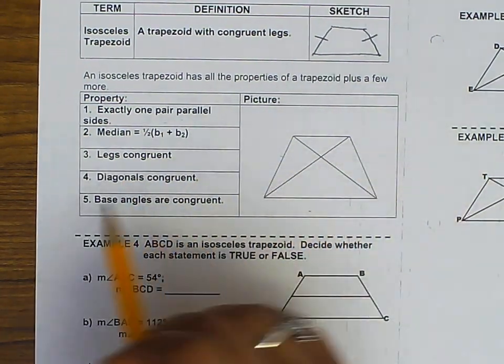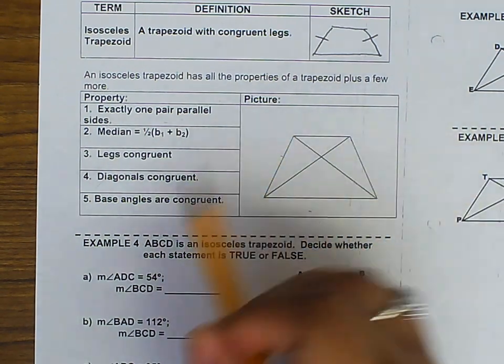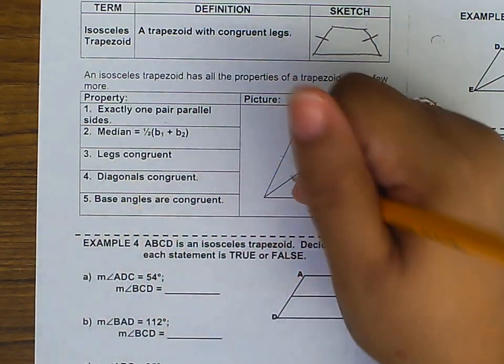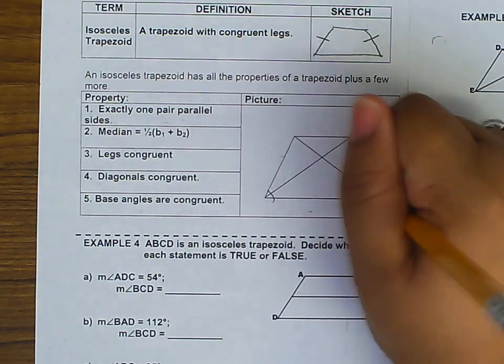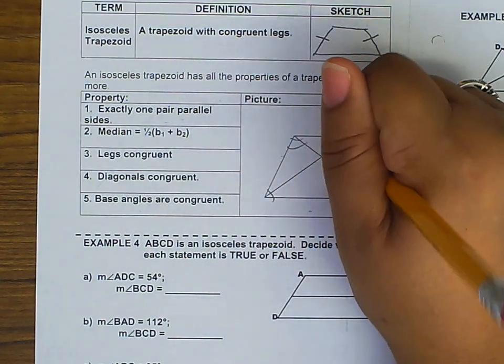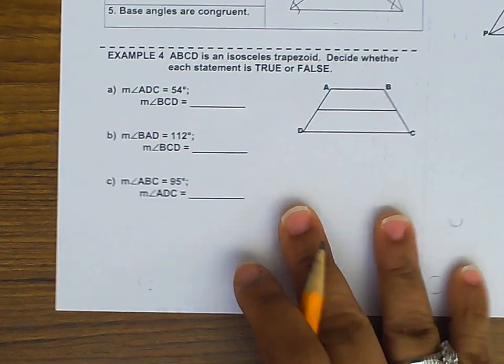Your legs are congruent this time. Diagonals are congruent this time. And base angles are congruent. So that means the base angles are congruent. Okay? So let's do example 4.